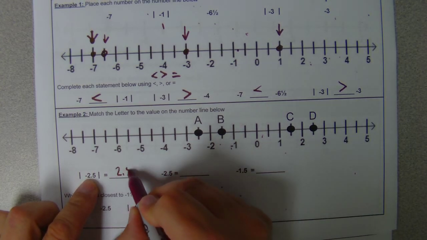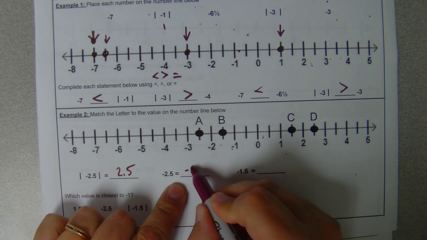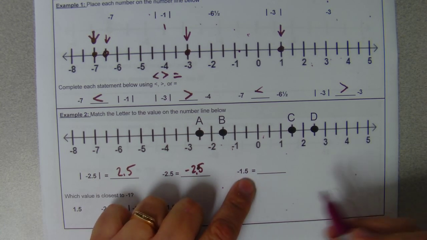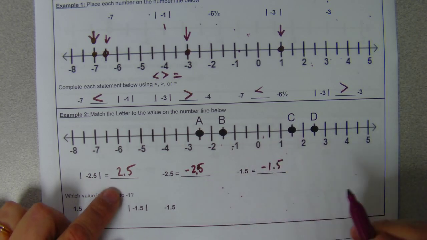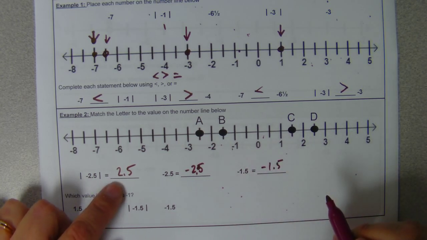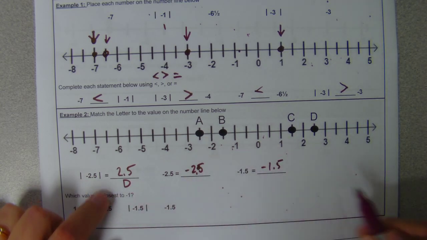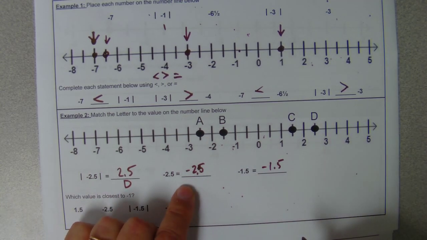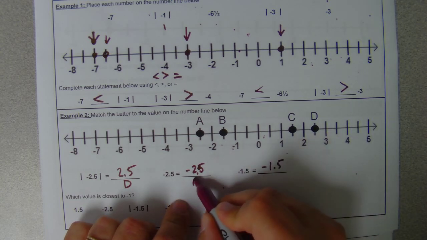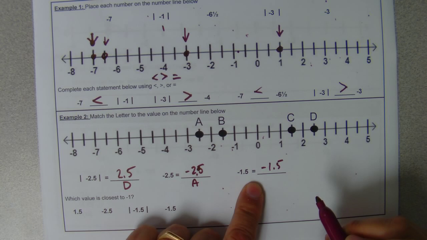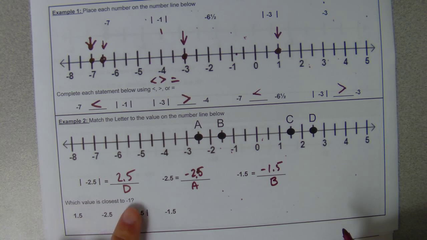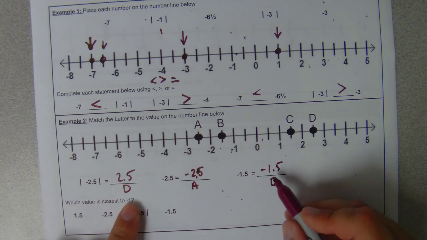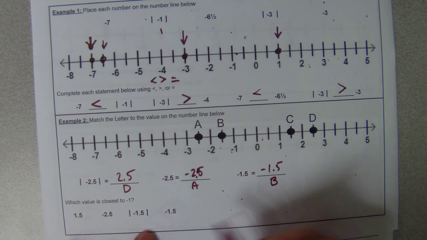This is 2.5. This is -2.5. And this is -1.5. The letter values for these are D, A, B. Now, which is the closest to -1? Well, -1.5.